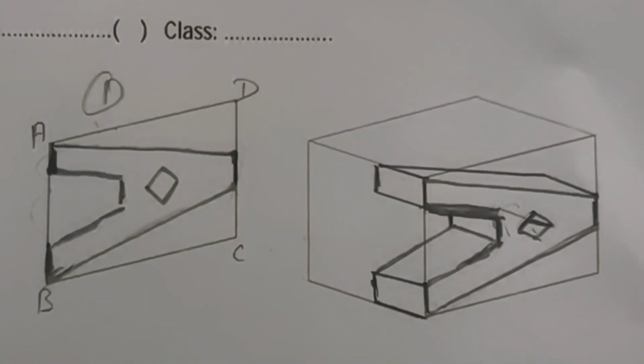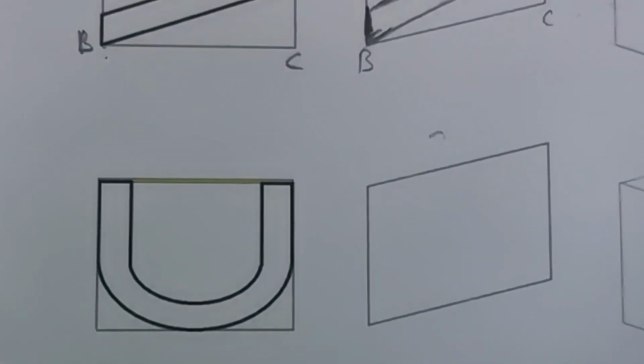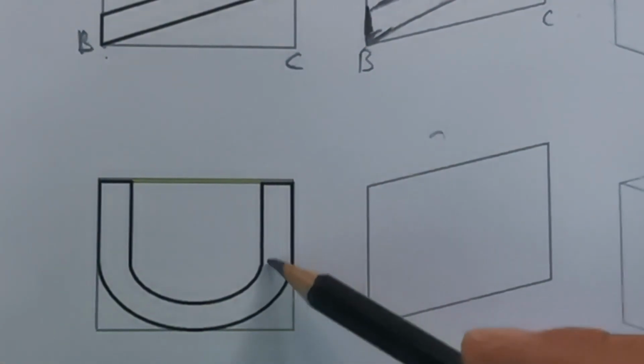Okay, I want you to try it for the rest of the exercise. You have U, K, and O. Now for letter U, I will show you in another video how you handle the curves.